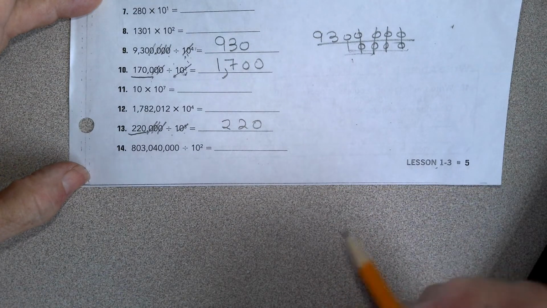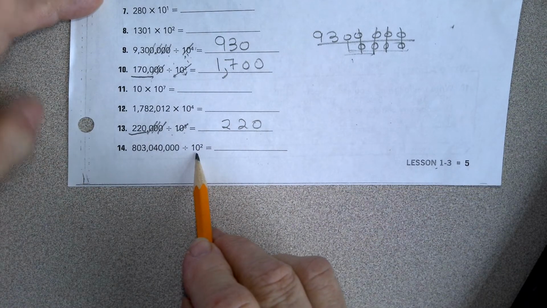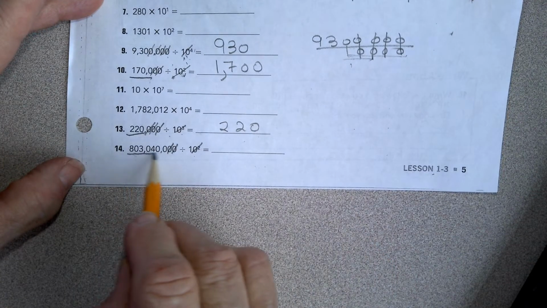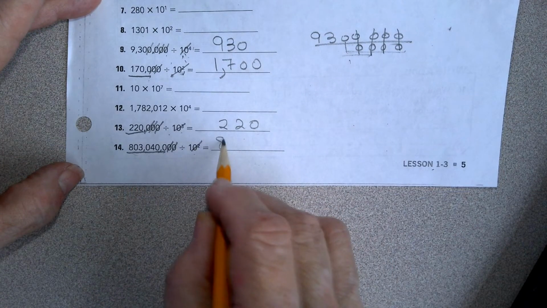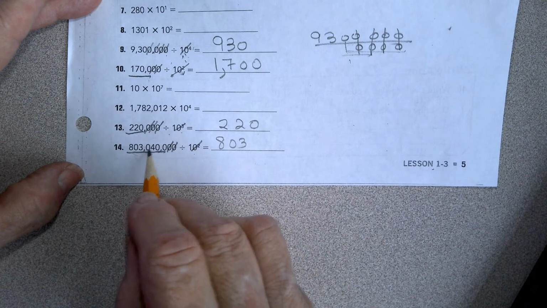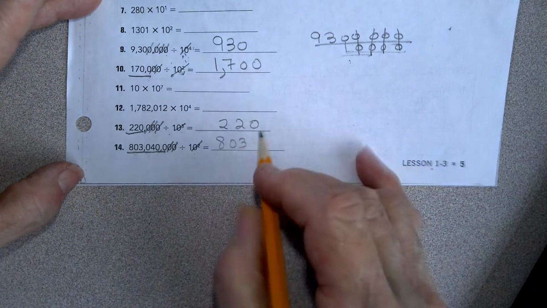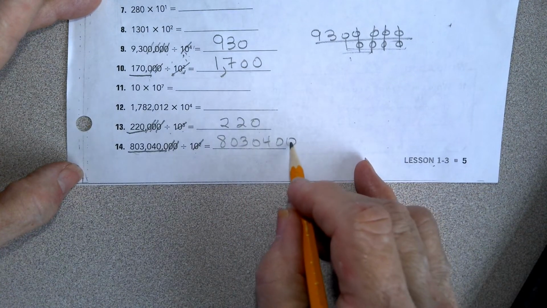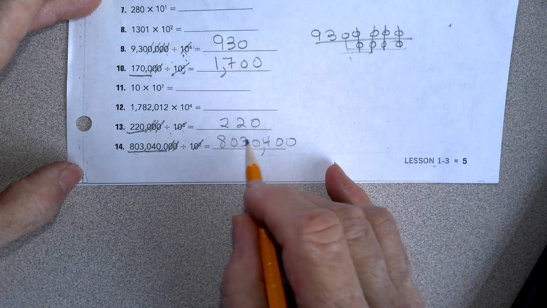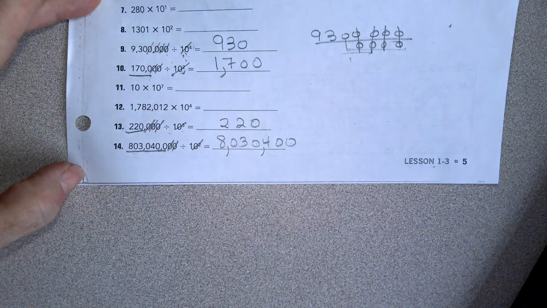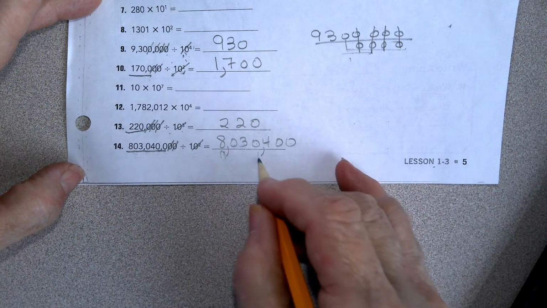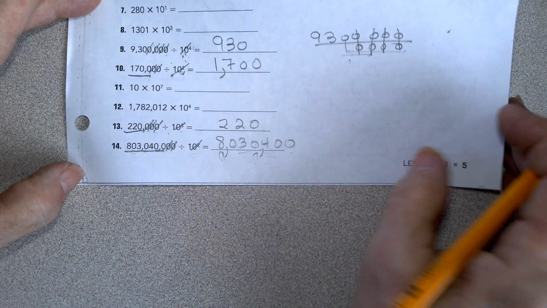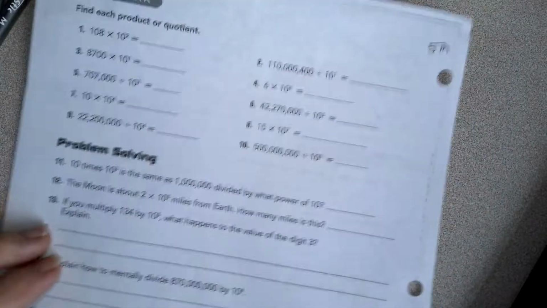Number 14. How many zeros can we cut off? 2. So we're going to cut off 1, 2. So I have to write this one out or I'm not going to know what it is. So don't put any commas yet. 803,0400. And then 1, 2, 3, comma, 1, 2, 3, comma. So it is 8 million, 8,030,400. Good job.